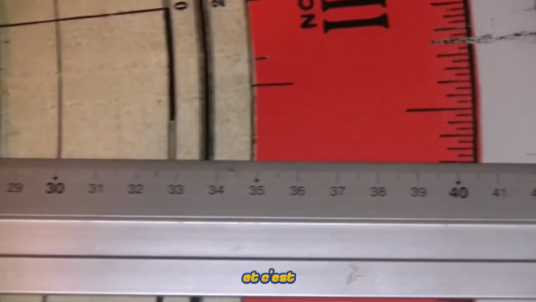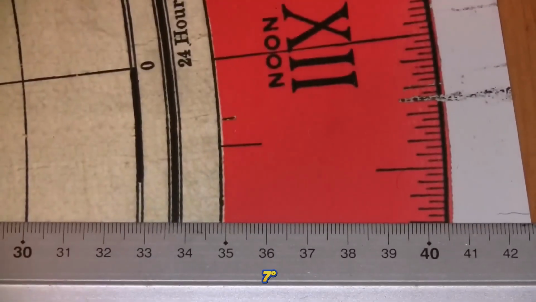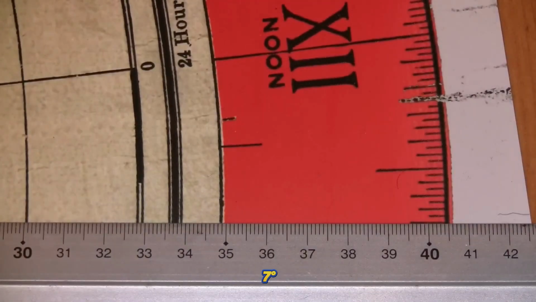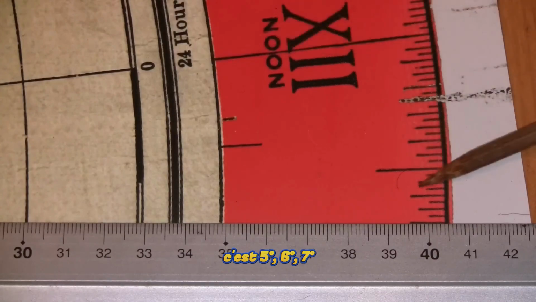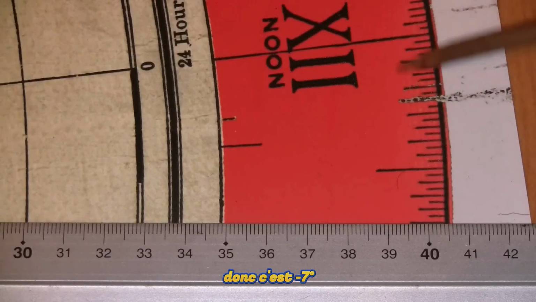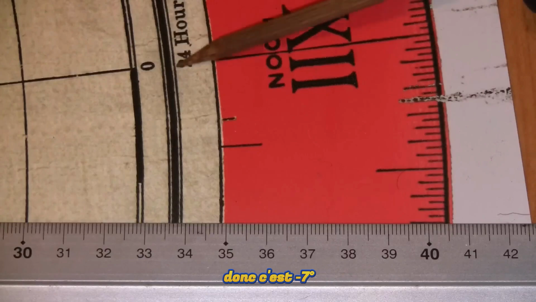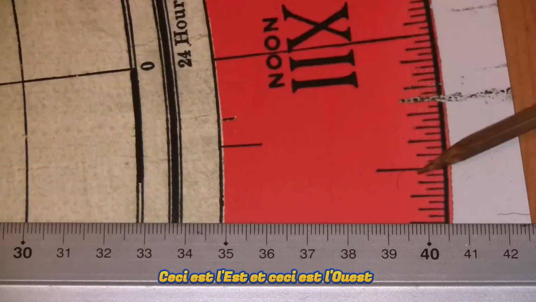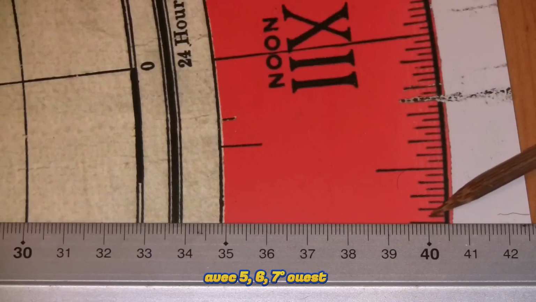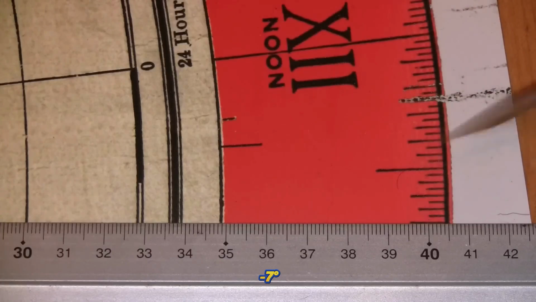And it's 7 degrees. This is the meridian of Greenwich. This is 5 degrees, 6, 7 degrees west. So it's minus 7 degrees. This is east and this is west. So it's 5, 6, 7 degrees west, minus 7 degrees.